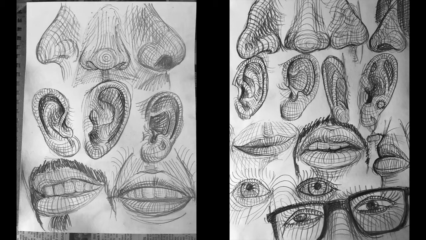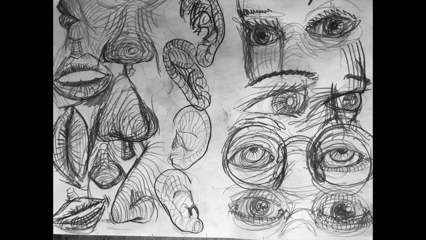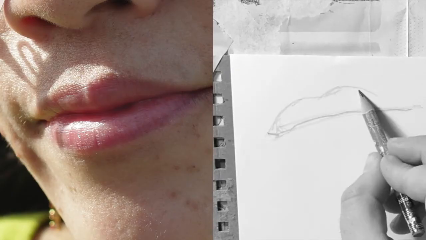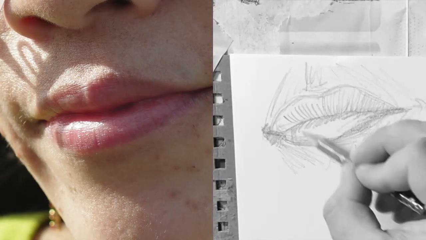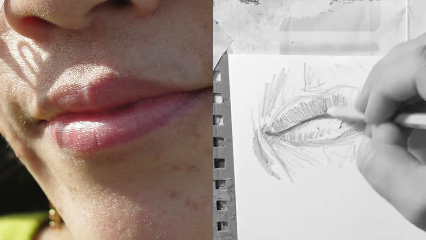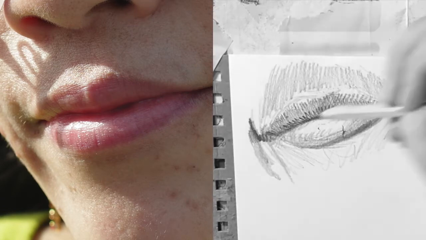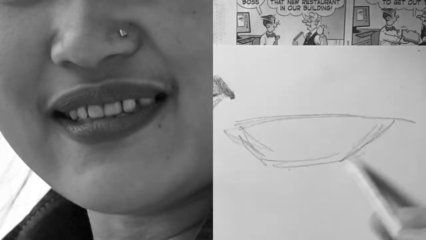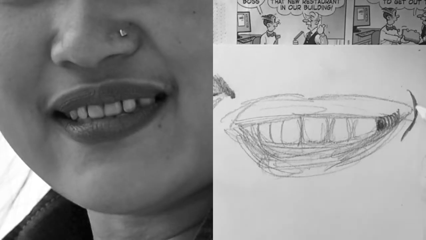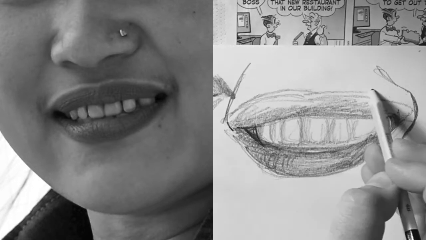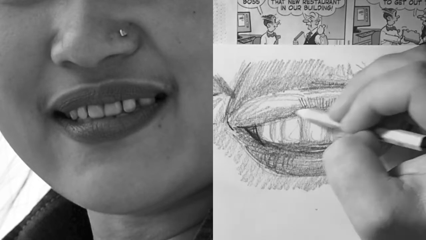So here I've done more. I've kind of gone crazy with adding a bunch of these cross contours. I'll save you a little time and not show you the whole process, but this is kind of what I'm looking for. Fill the page with as many of them as possible. And when you've done that, so do that first, come back and try it again with other lips, noses, ears, and eyes.